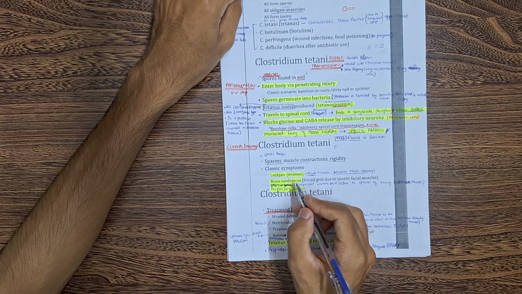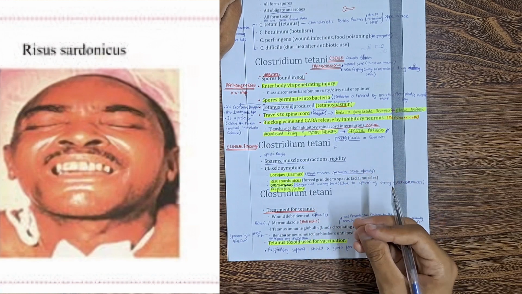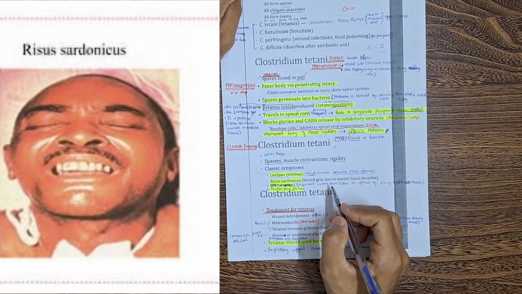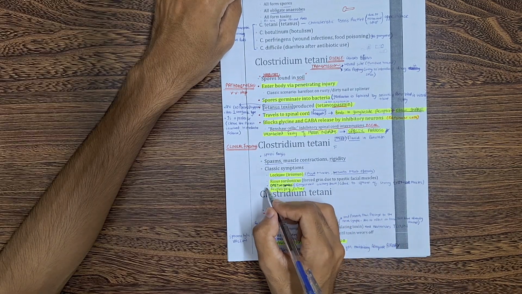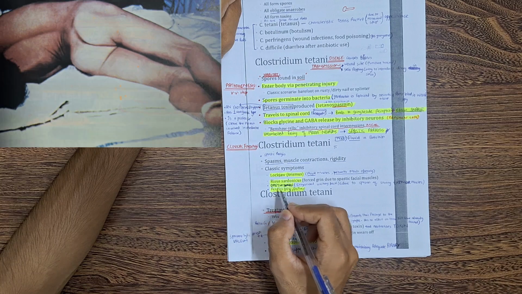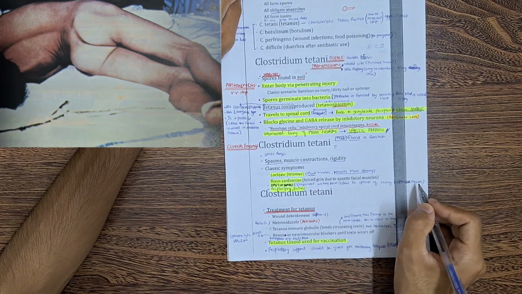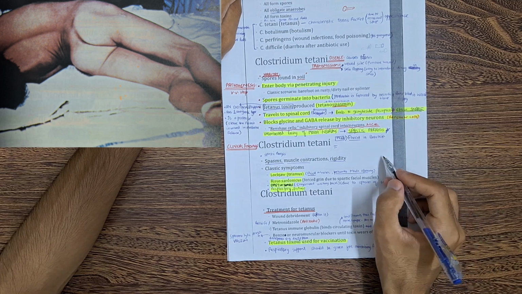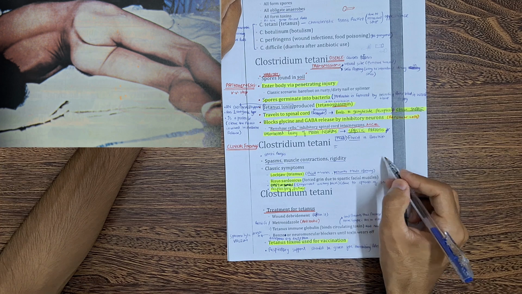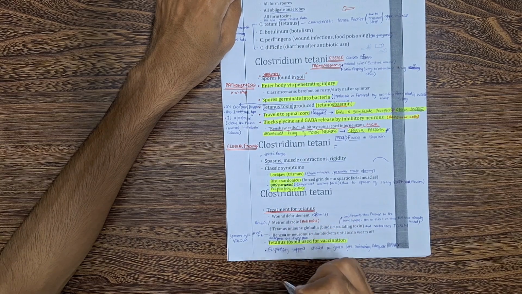One more important finding is risus sardonicus, which is a characteristic facial expression, or we would say a forced grin, due to spastic facial muscle paralysis. The third important clinical finding is opisthotonus, which is exaggerated arching back due to spasm of strong extensor muscles of the back and neck. These extensor muscles of the back and neck are contracted, as a result of which the person is hyperextended. And the fourth is respiratory failure.